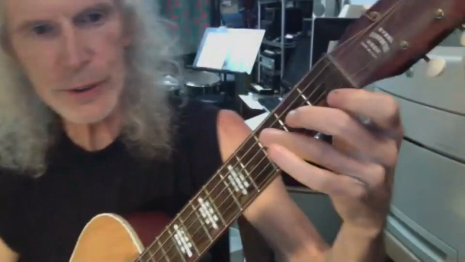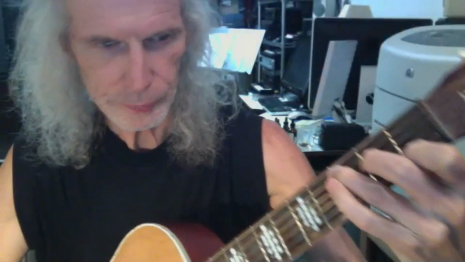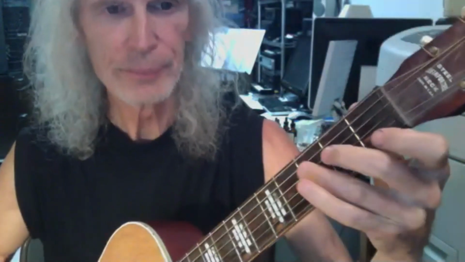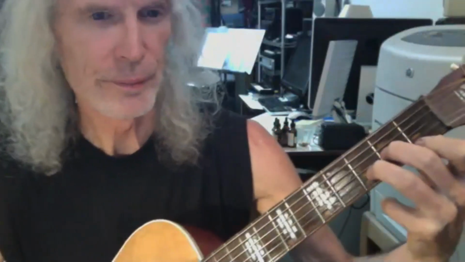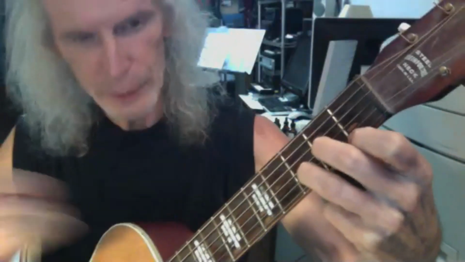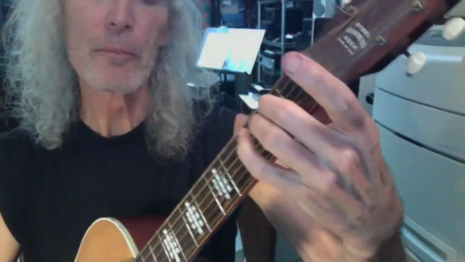All right, so most of you probably know a C chord, right? So that's the 1 chord in the key of C. Then we go to a D minor. The 2 chord is a minor chord, and it's a D minor. And then the 3 chord's a minor chord too, and there's an E minor.